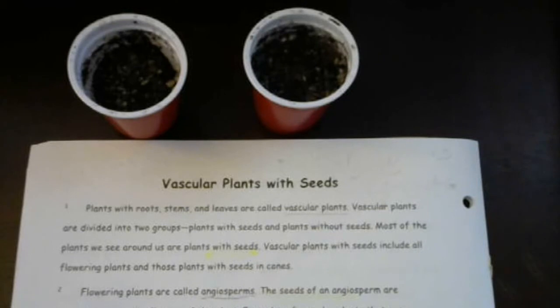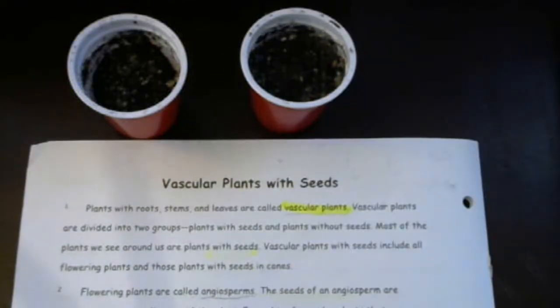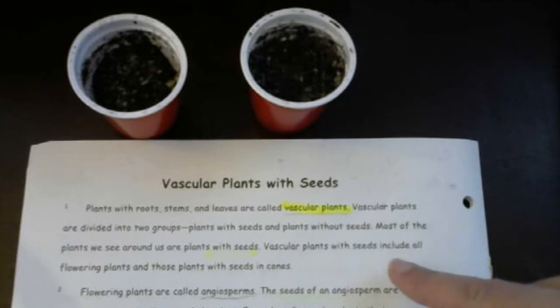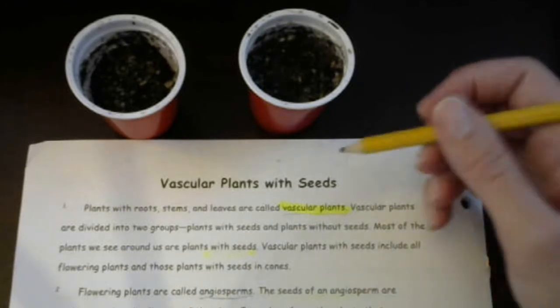Vascular plants, remember, are plants with roots, stems, and leaves. Let's go ahead and highlight that. Plants with roots, stems, and leaves are called vascular plants. Vascular plants have 2 groups, plants with seeds and plants without seeds. The type that we are going to be focusing on today is the vascular plants with seeds. And they include all of the flowering plants and those plants with seeds and cones.